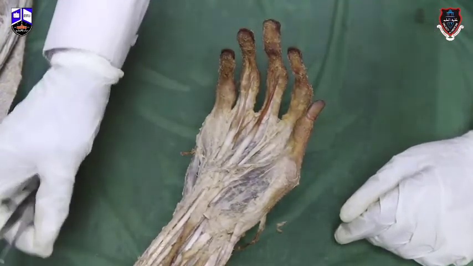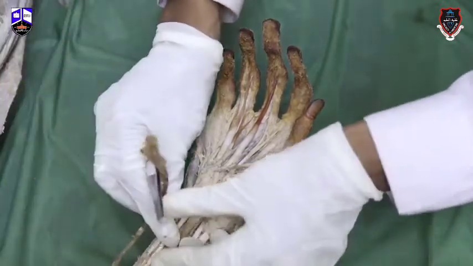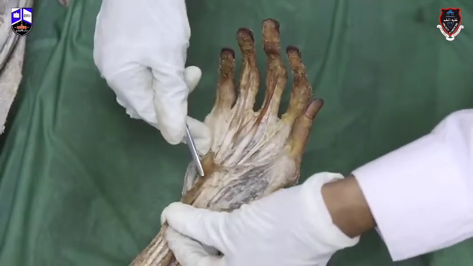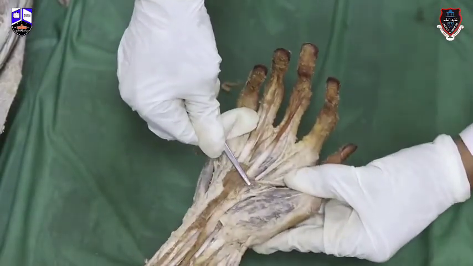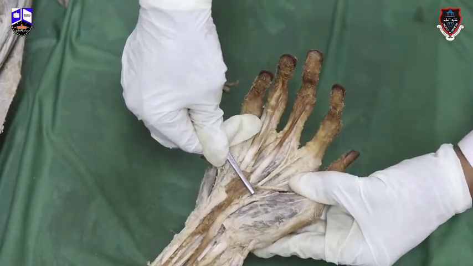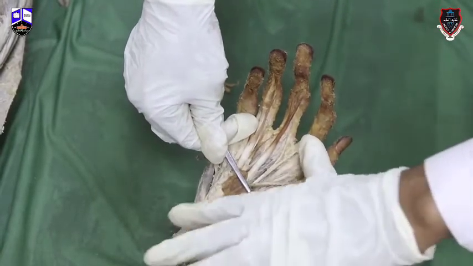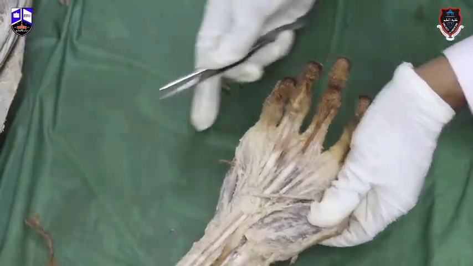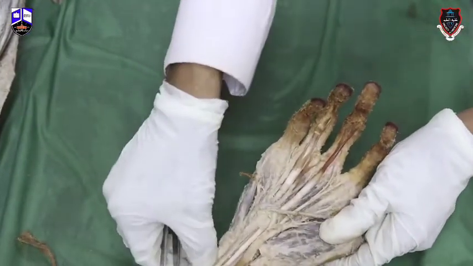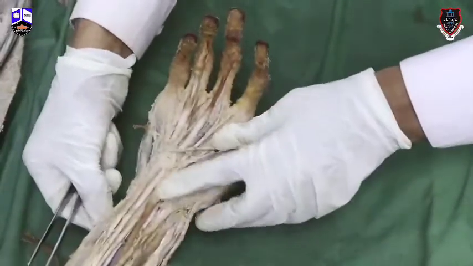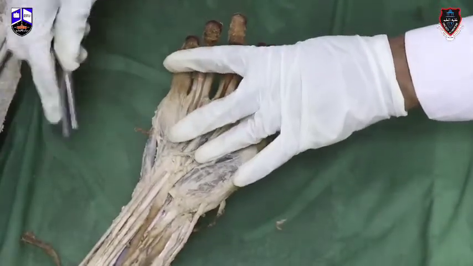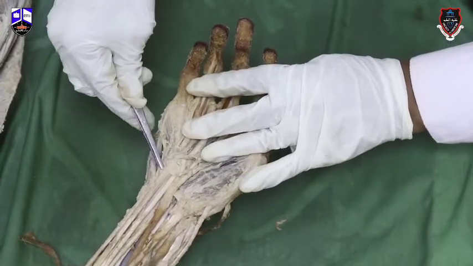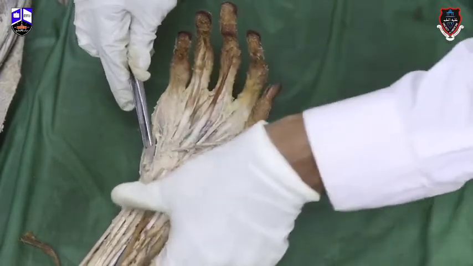The first one is the tendon of palmaris longus that attaches to the palmar aponeurosis. It passes in front of the flexor retinaculum and it's not one of the contents. The other two structures are the radial artery and nerve.